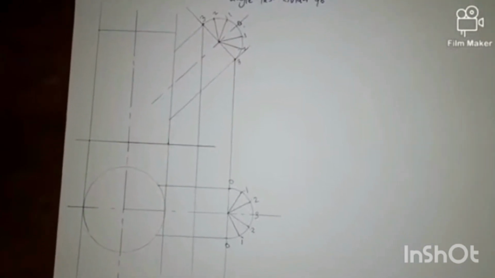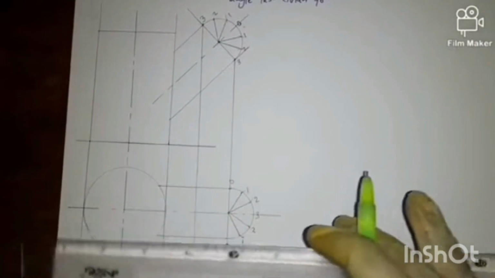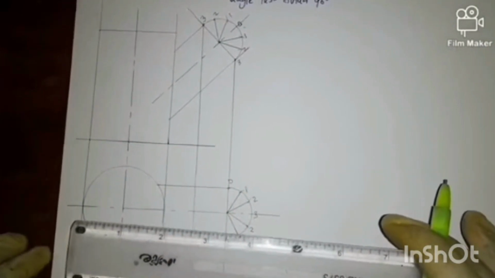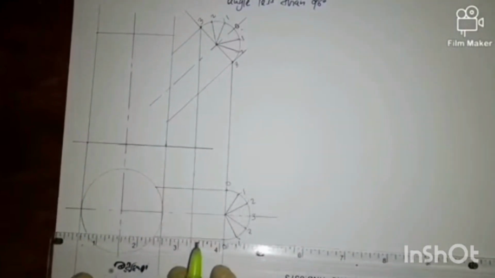So we are going to project this line, this point on this other side. They will meet our plan. So let's do it.